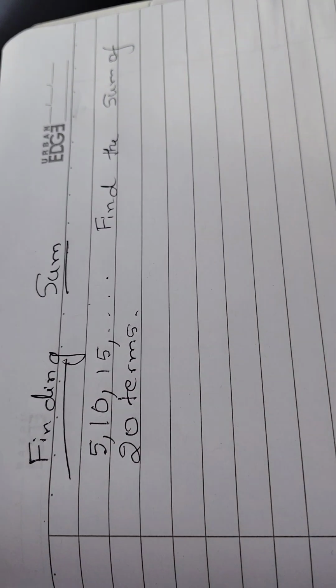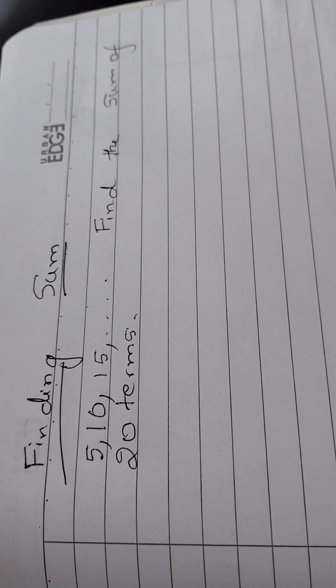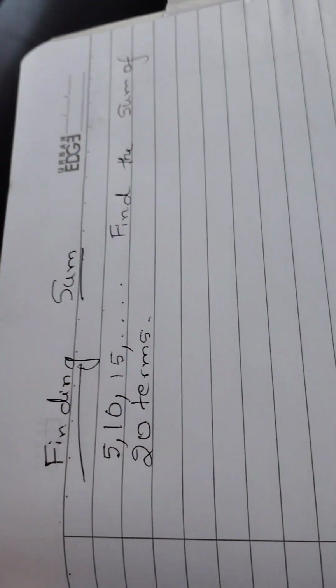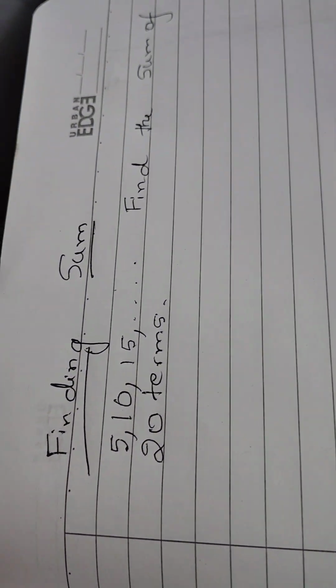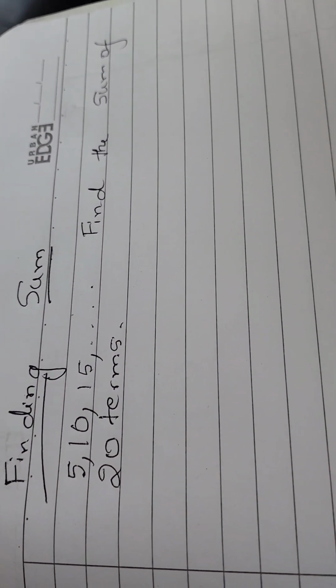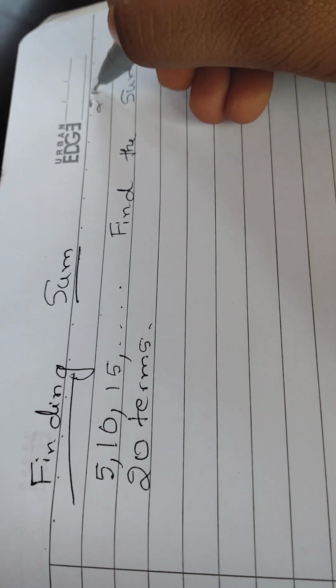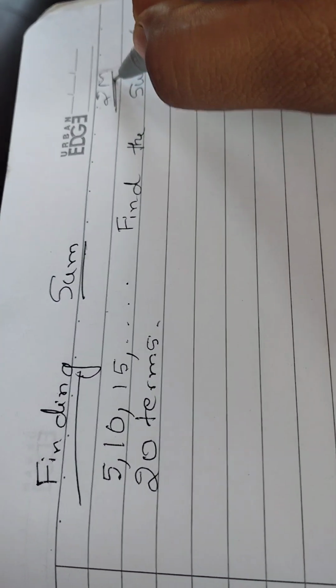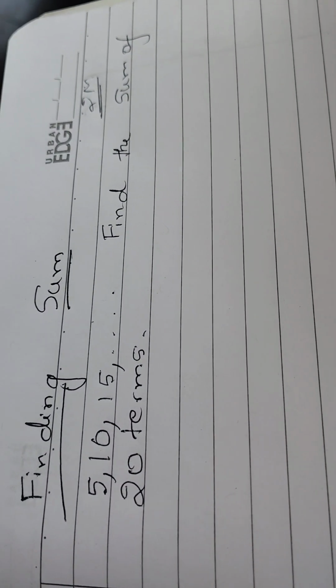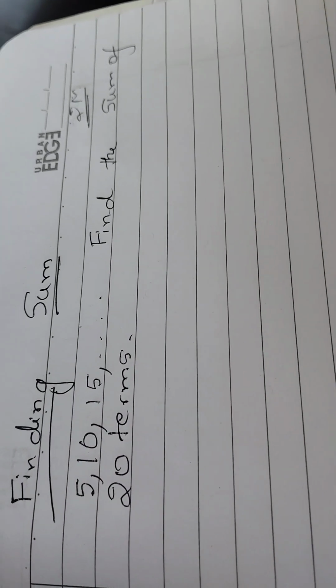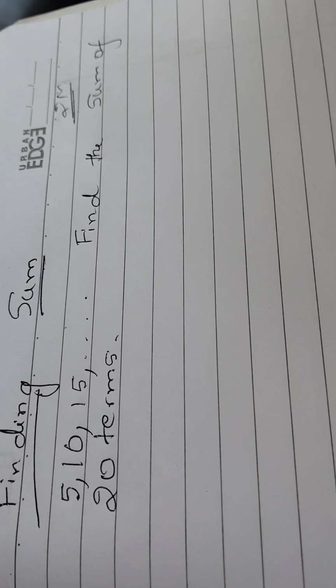So from the same AP lesson, arithmetic progressions, I am going to solve another type of question, which is finding the sum. Many students think these problems will be very tough, but it's not that tough. If you understand the concept, it is very simple and you can easily score 2 marks. This will also come for 2 marks in the final 10th public exams. So dear students, if you concentrate and practice very well, you can easily score 2 marks.